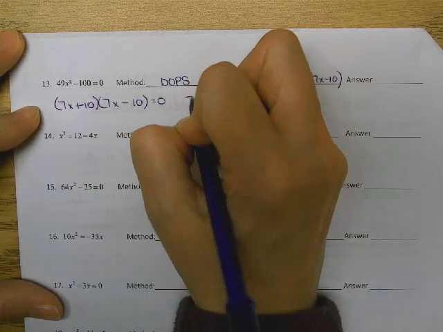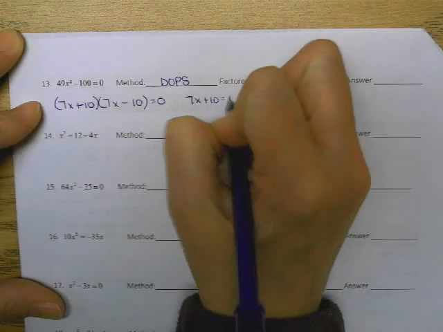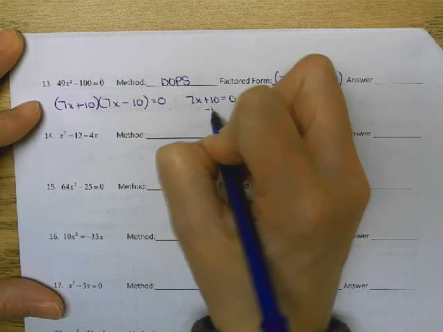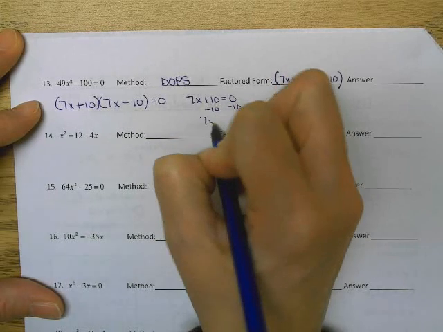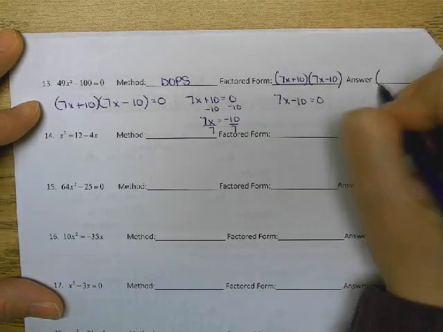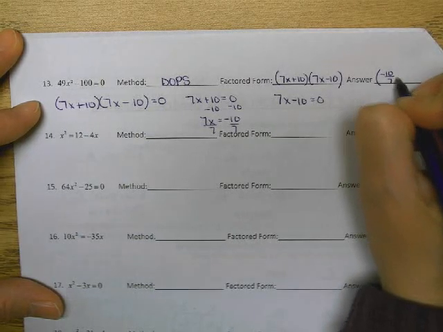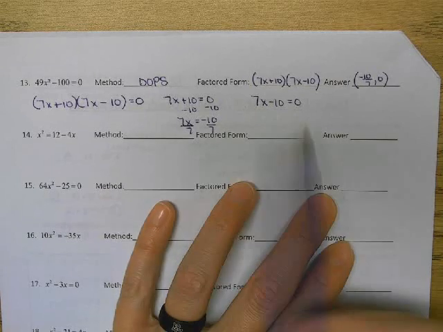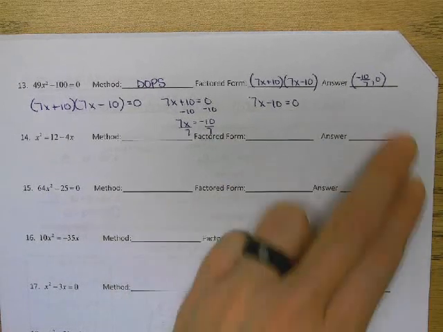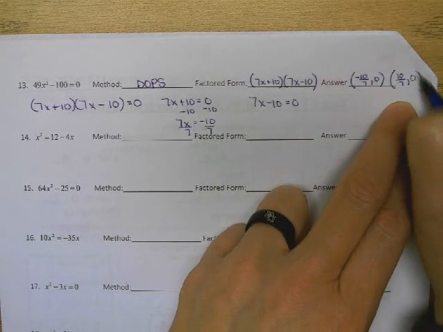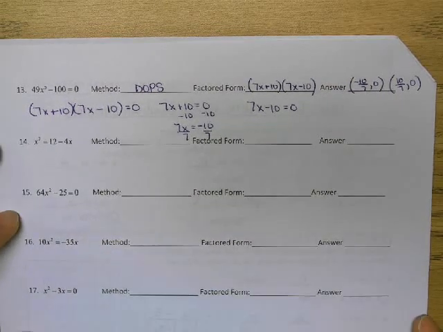Now to find my solutions, I'm going to set each one of these factors equal to 0 and go ahead and solve. So right here I'm going to subtract 10 and then divide by 7. So negative 10 over 7. And remember with difference of squares, because they are the exact same factor, just one of them is positive and one negative, my answers are going to be the exact same, just one of them positive, one of them negative.